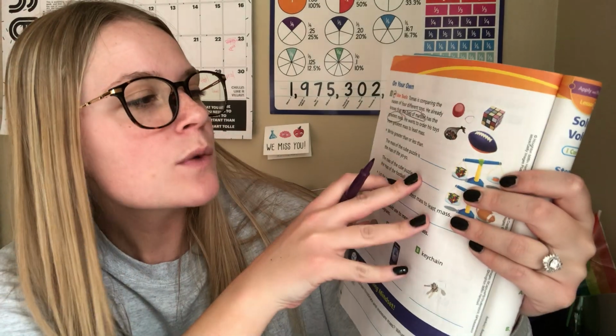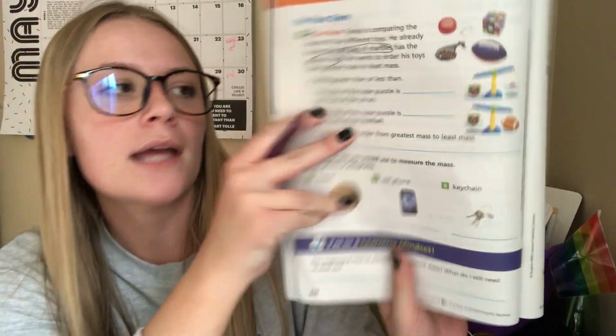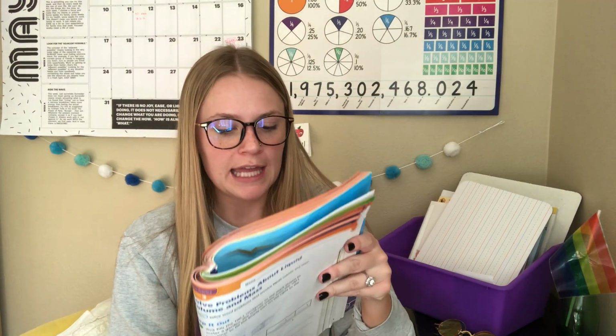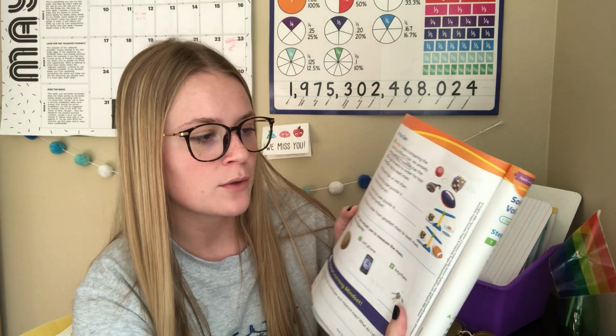It says, Thomas is comparing the masses of 4 different toys. He already knows that the bag of marbles has the greatest mass. So I'm going to circle that. Bag of marbles has the greatest mass. He wants to order his toys from greatest mass to least mass. The mass of the cube puzzle is blank than the mass of the yo-yo.